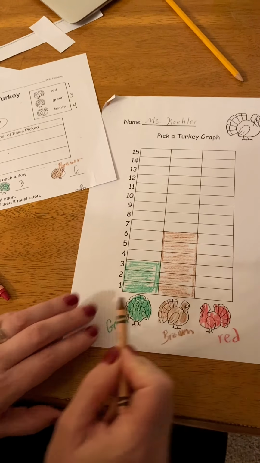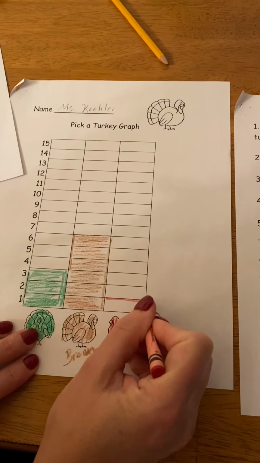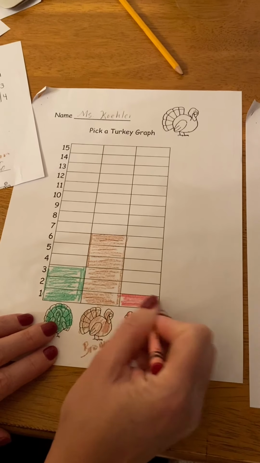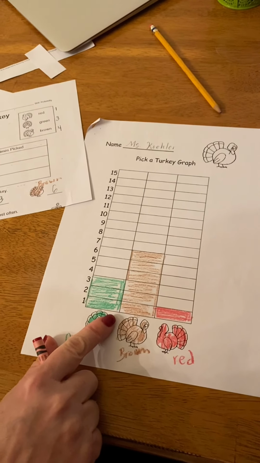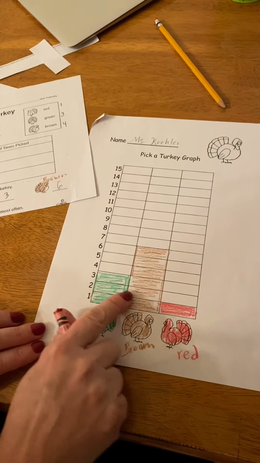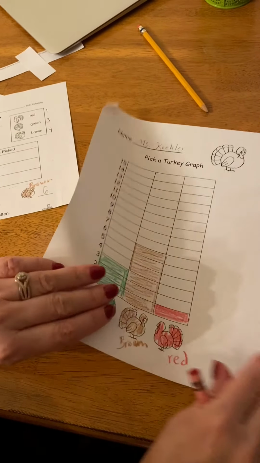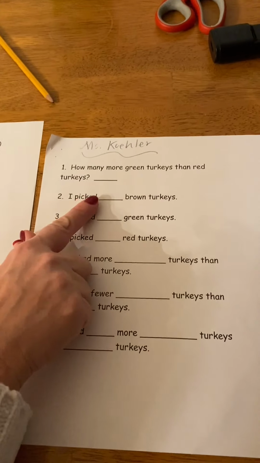Okay, and now the red turkeys. I only picked 1, so now I'm just going to color in 1 of these. Okay, so remember I picked 10 times, and that's what I have for my bar graph. Now I'm going to use my bar graph to answer these questions.